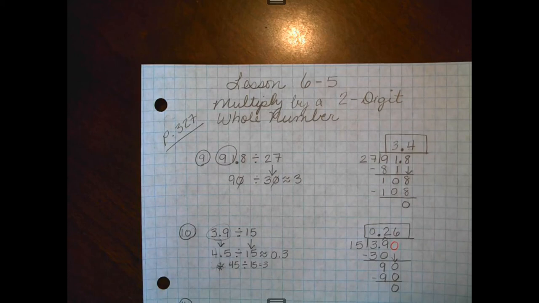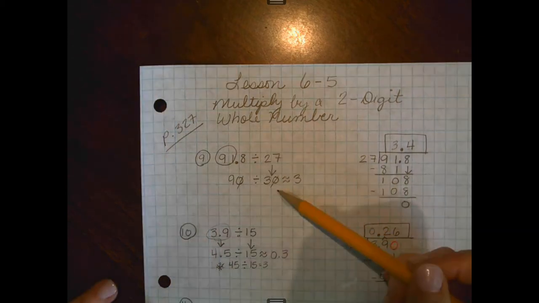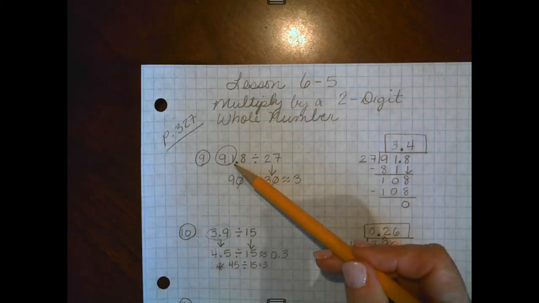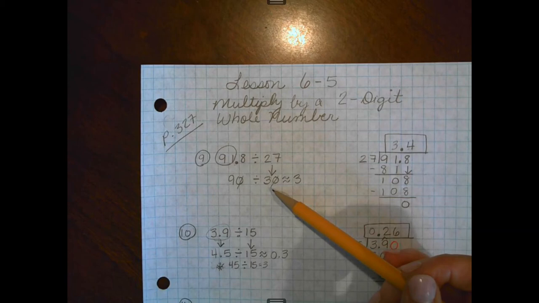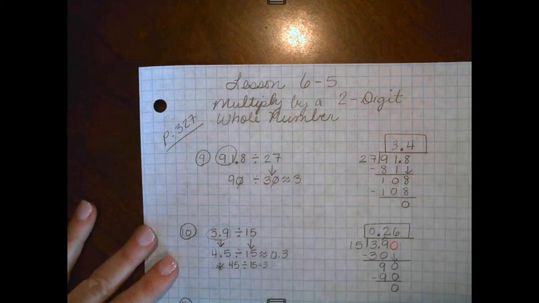Number 9, when you estimated, and you could have used a different set of numbers, you could have used compatible numbers, you could have used a different set of rounding numbers, but your estimate should be close to 3. All right, I rounded 27 to 30. I rounded the whole number 91 to 90 because I know 90 is a multiple of 30. So when I divide, I get 3.